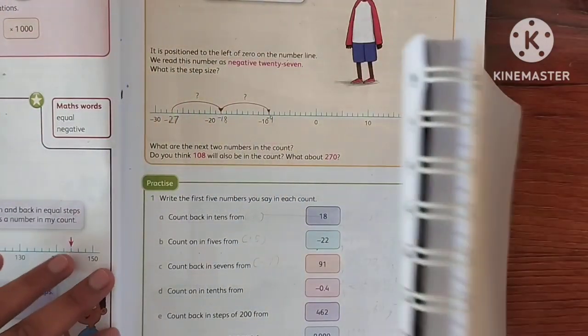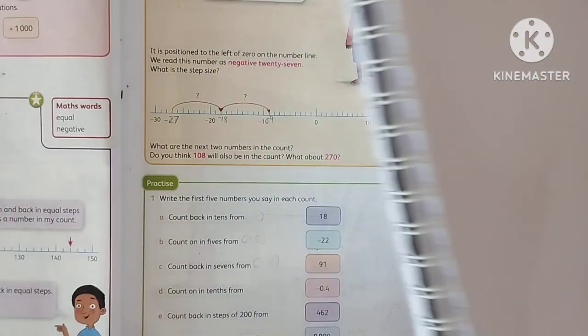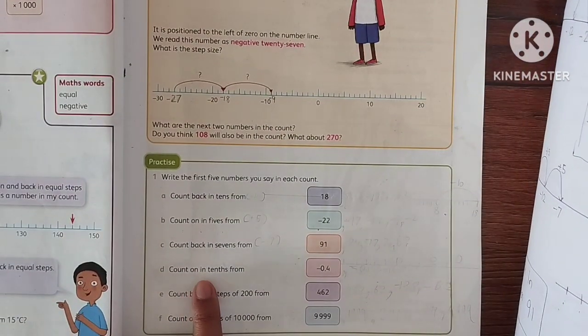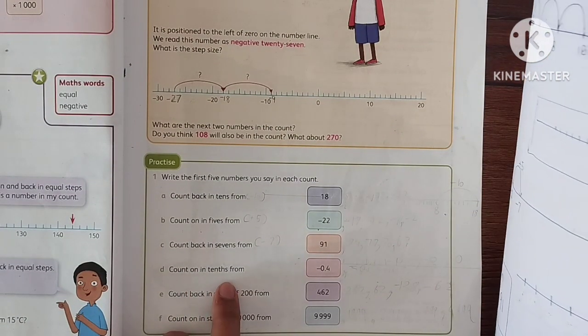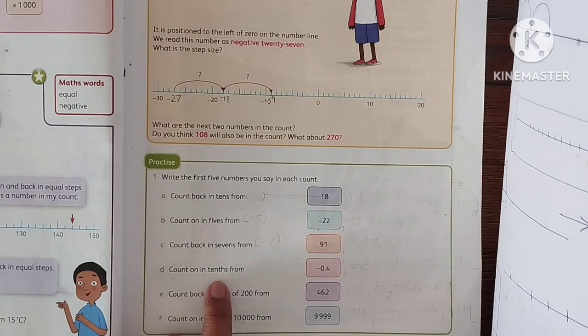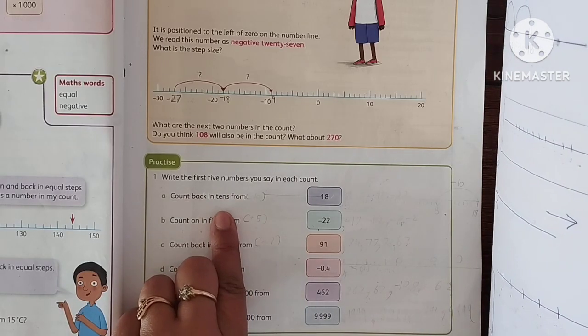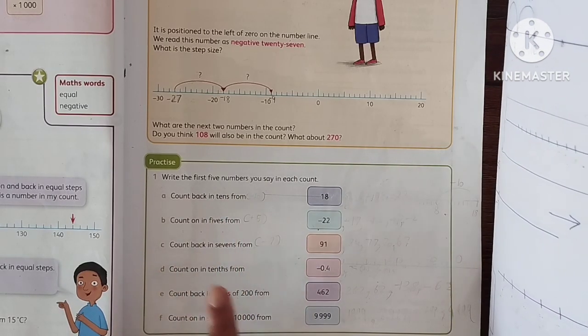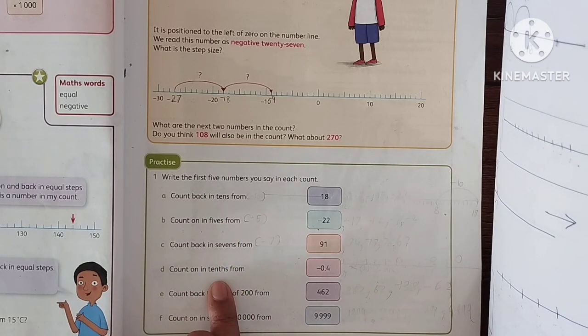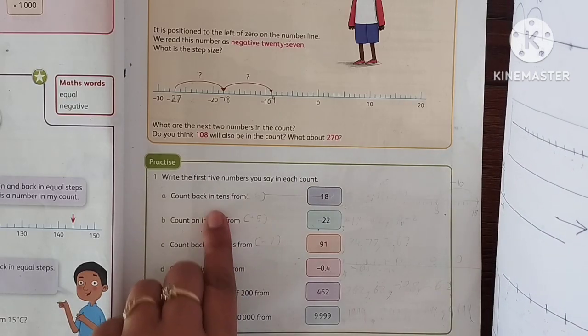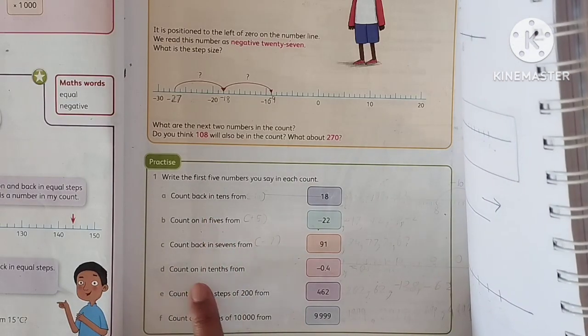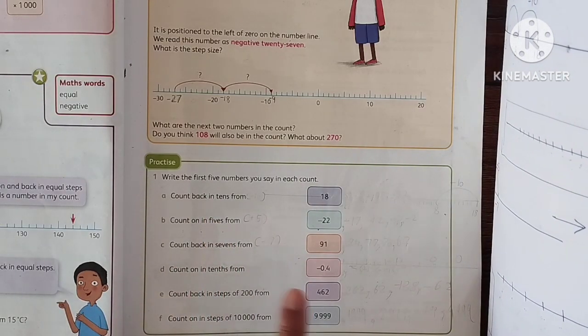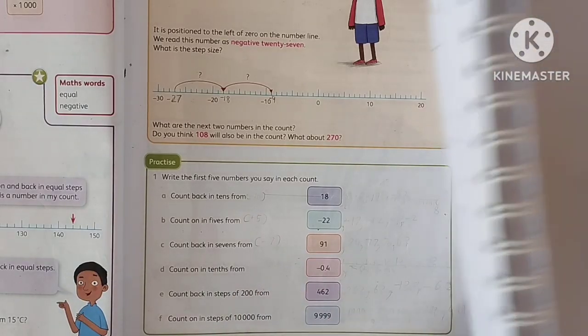Okay. The next question is very important. Now next question is saying count on in tenths. This is your tenths place. See the difference. Here it is showing tens. Here it is written tenths. Tenths. Count on in tenths from minus 0.4.